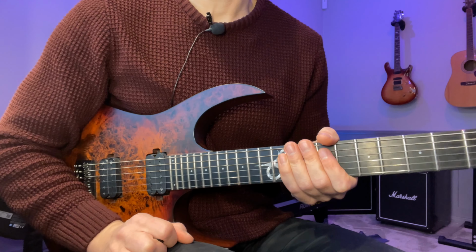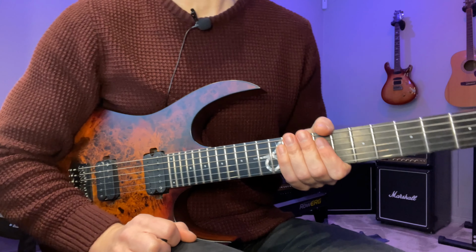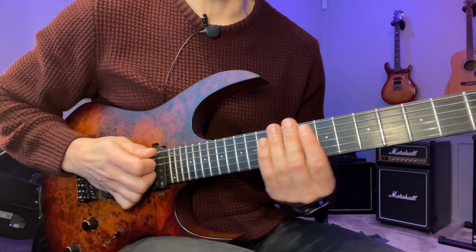And as usual, I'm going to play it once slowly and then break the whole thing down. So we're going to start here on the 10th fret of the A string.